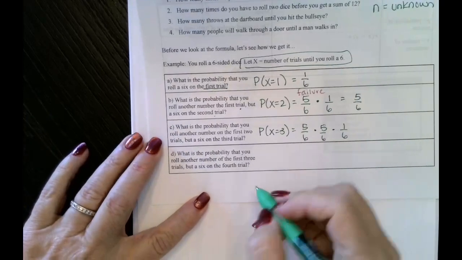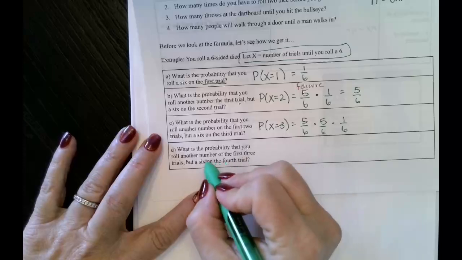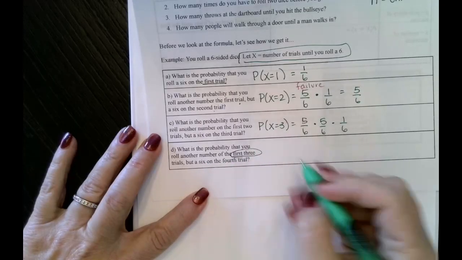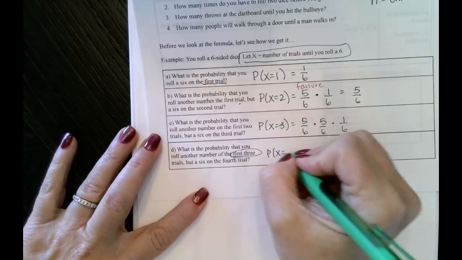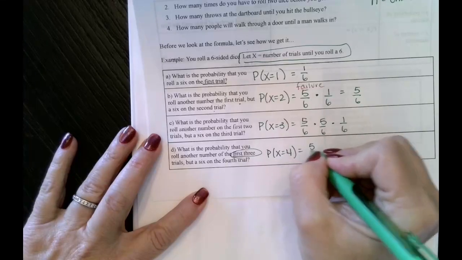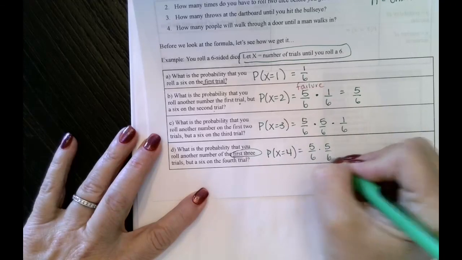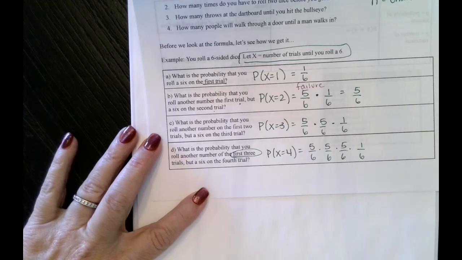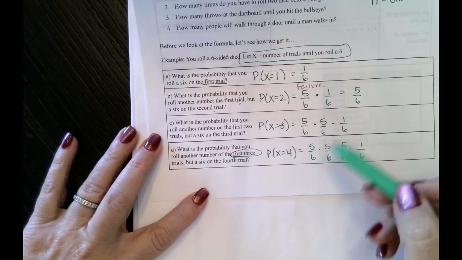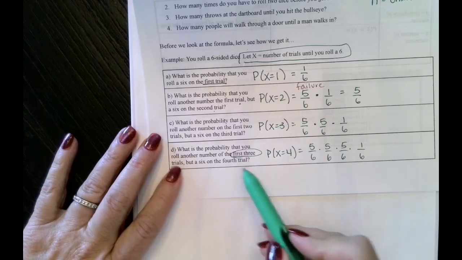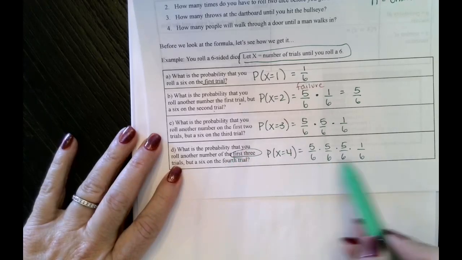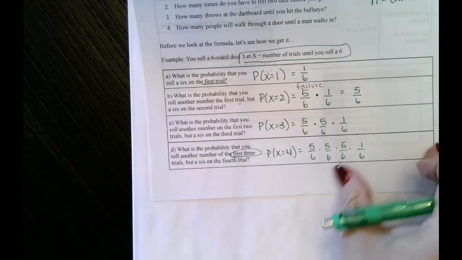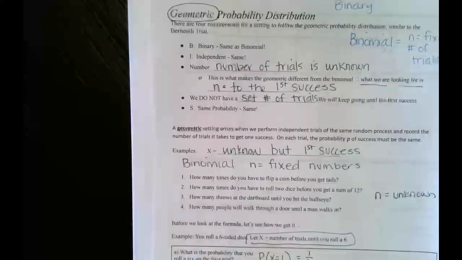And then on this last one, we're going to roll another number the first 3 times, but a 6 on the fourth. So failure on the first one, failure on the second one, failure on the third one, and then we get a success. Hopefully you see we have this pattern here, but this could be a lot of different math. So we're going to set up our formula.